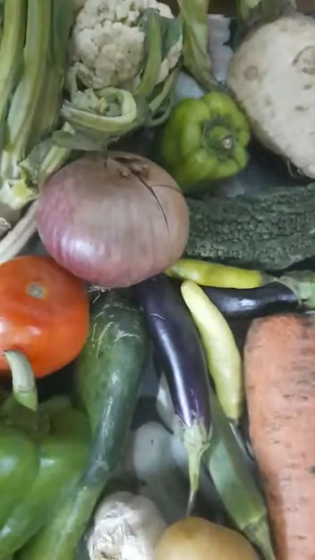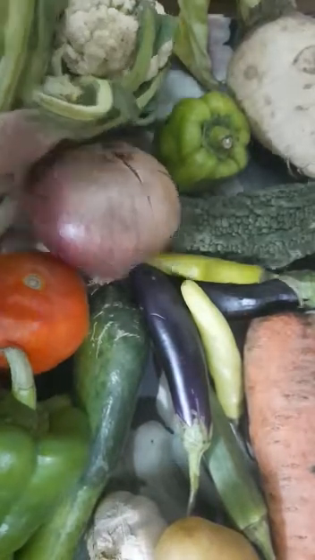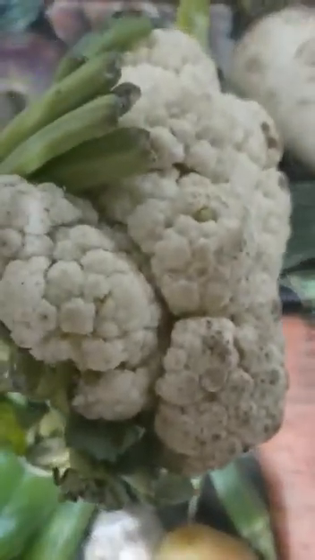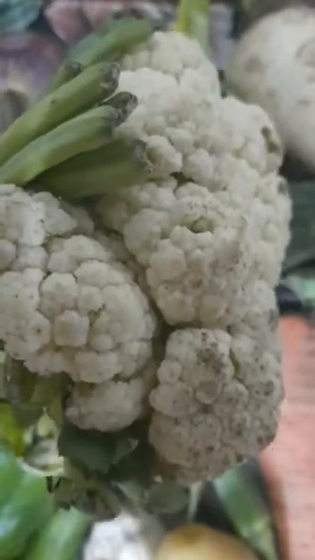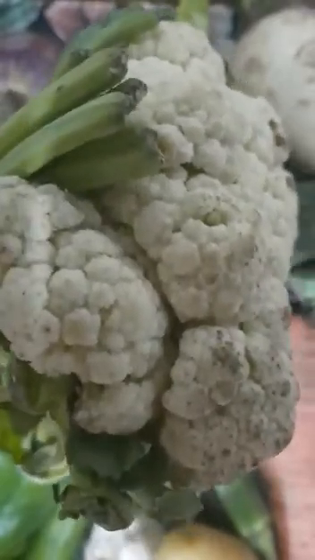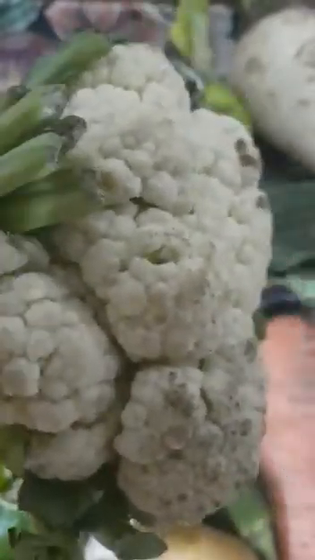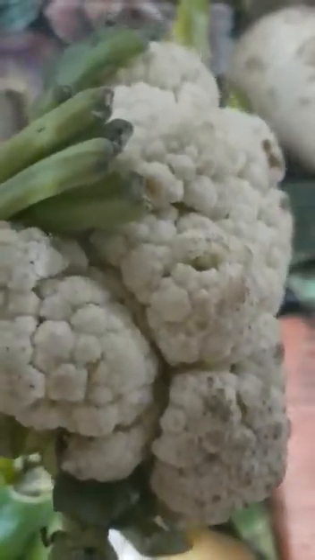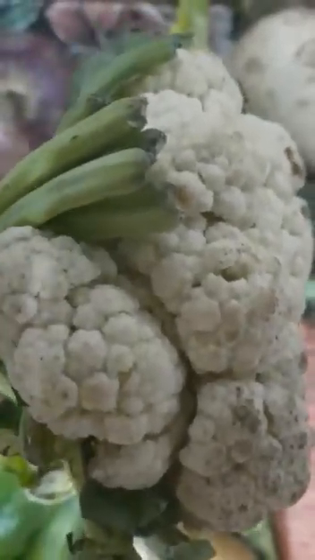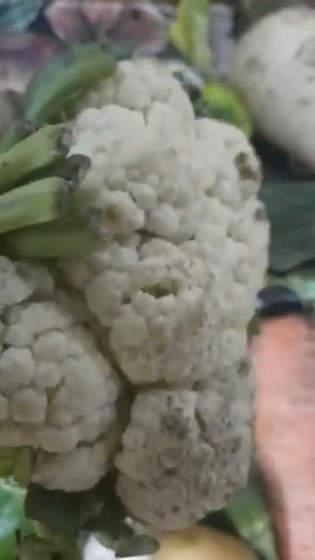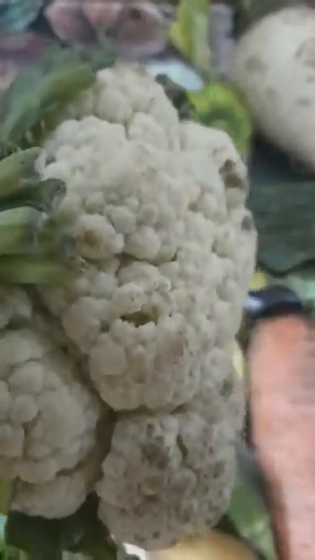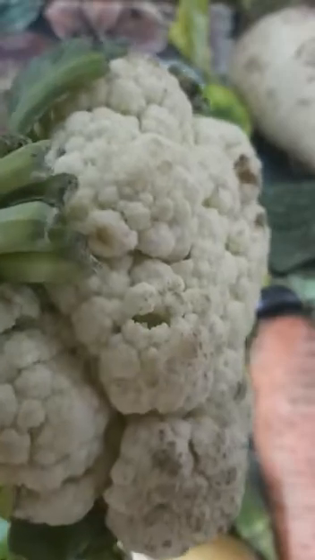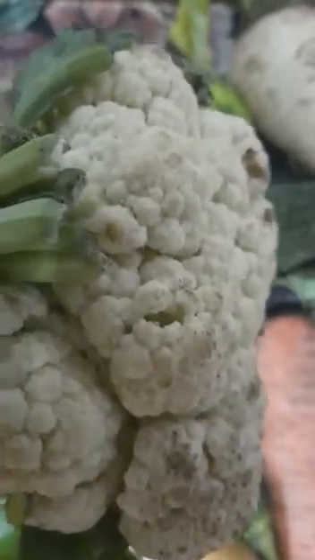Another type of vegetable is the flower bud. This is an example of a flower bud. What is it called? It is called a cauliflower. Right? There is a difference between a cabbage and a cauliflower. Cabbage is the leaf bud while cauliflower is the flower bud. So we eat the flower bud as a vegetable.